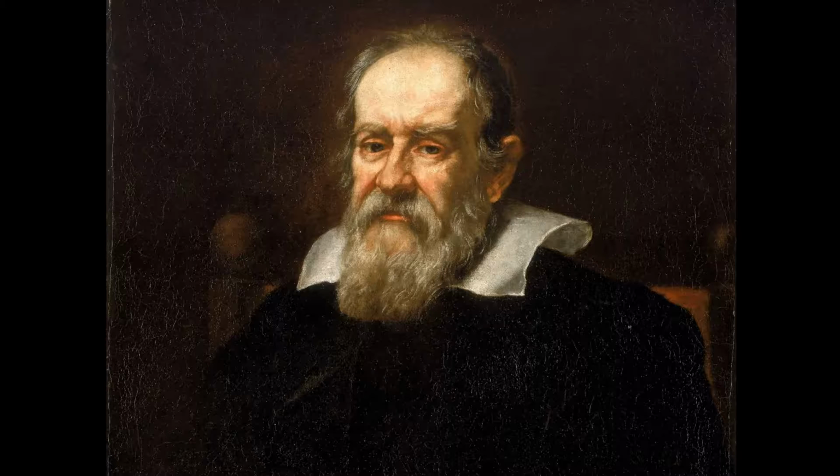So that's basically it, and it's a property of anything that has mass. So just like gravity, anything that has mass has inertia.